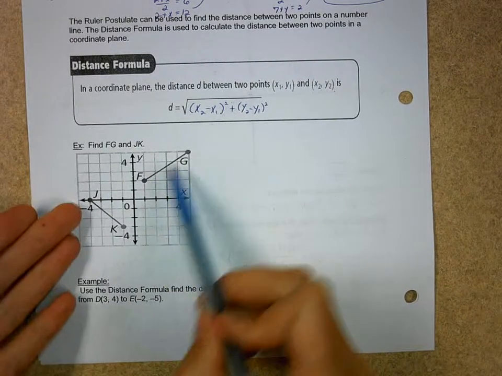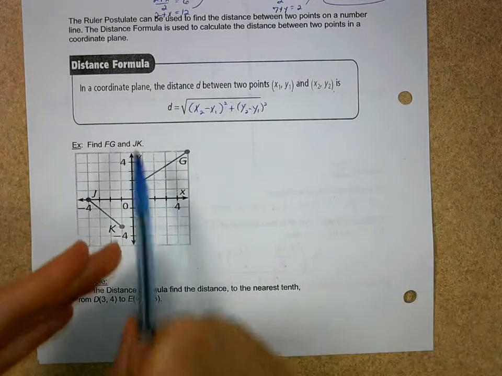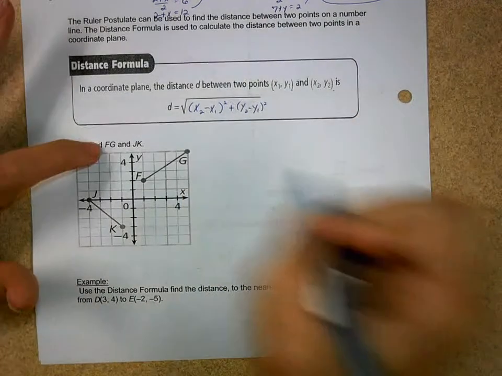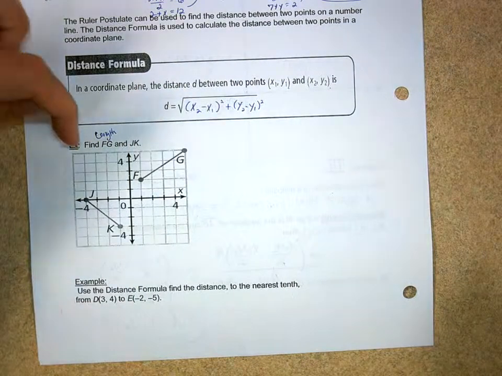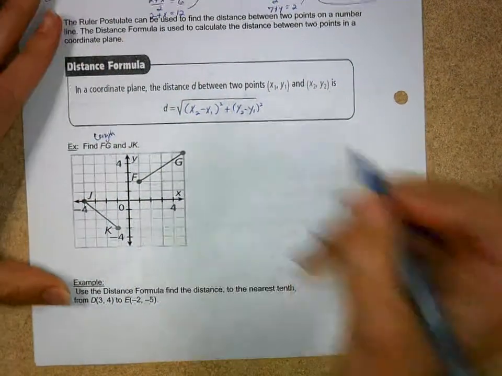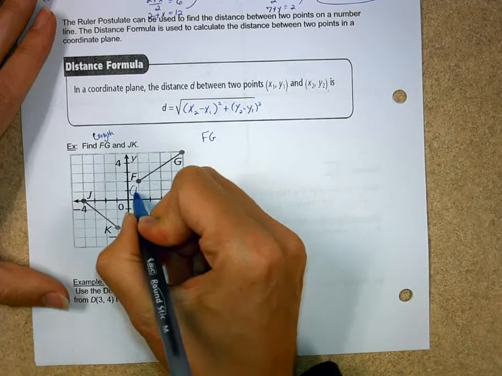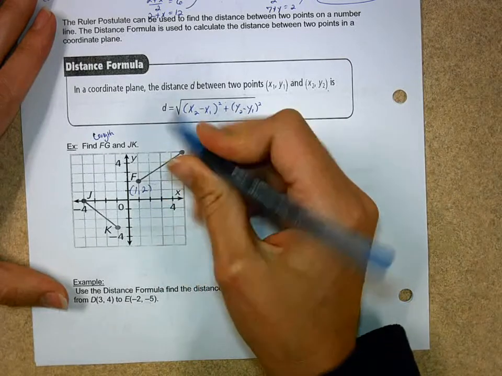So notice here, these are slanted. A lot of times it's a lot easier just to go ahead and count the length if they're horizontal and vertical. But when I have the distance formula, I want to make sure I'm using it. So I'm looking for the length or distance between points F and G. So if I'm looking for the length of segment FG, I have my ordered pairs. So I know this one is 1, 2, and the ordered pair for this one is 5, 5, I do believe.